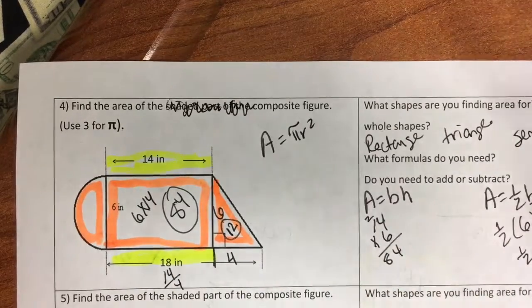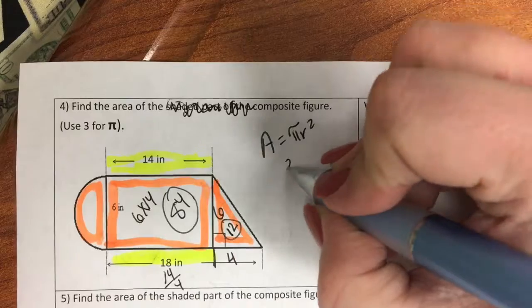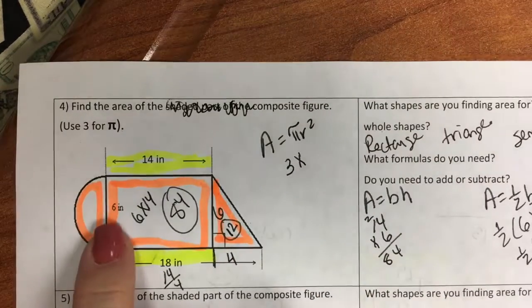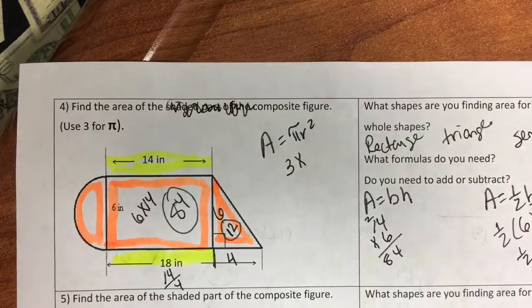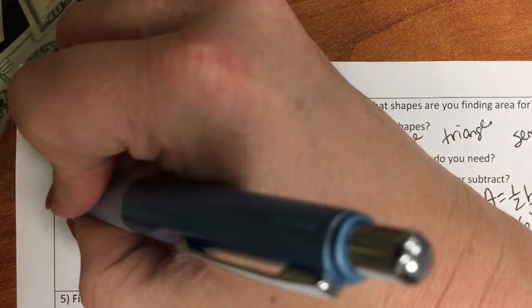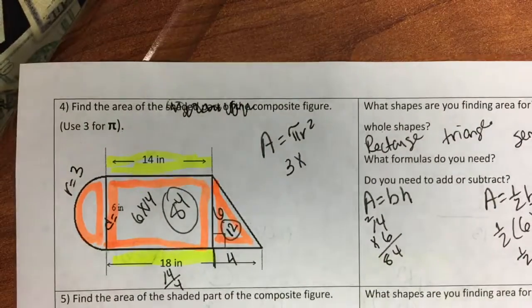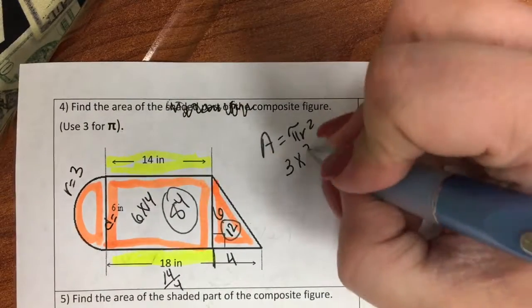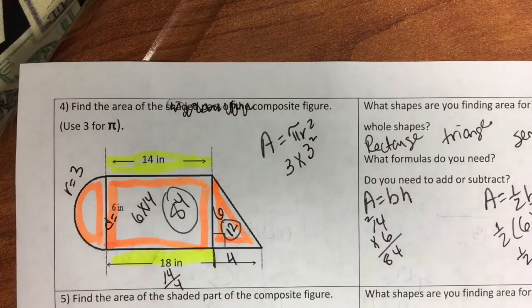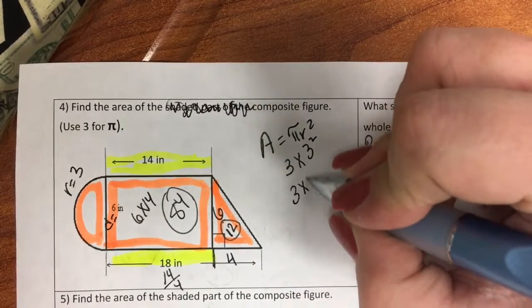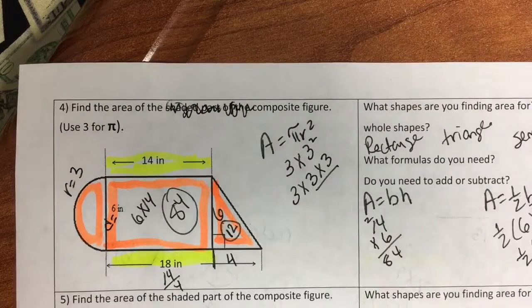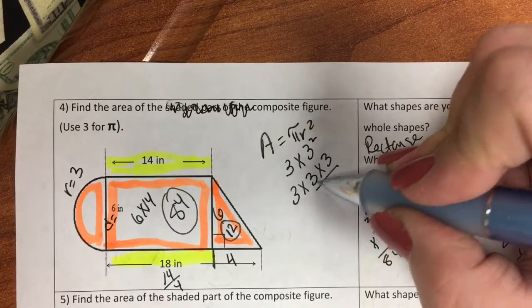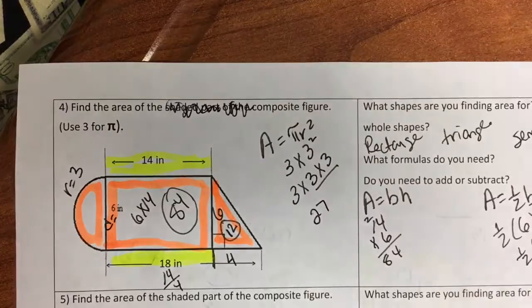So you can use 3 for this. All right, so pi is 3. I just need a radius. When it's all the way across, that's diameter. So this 6 is my diameter. So I have to half that and get a radius of 3. So 3 squared means 3 times 3. So this is 3 times 3 times 3, because that's my 3 squared. So 3 times 3 is 9, times 3 is 27.